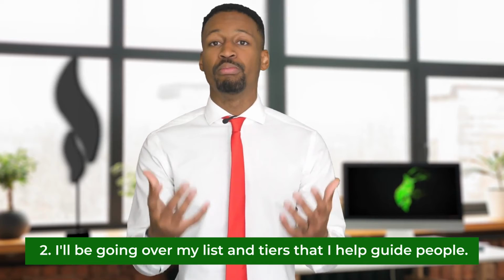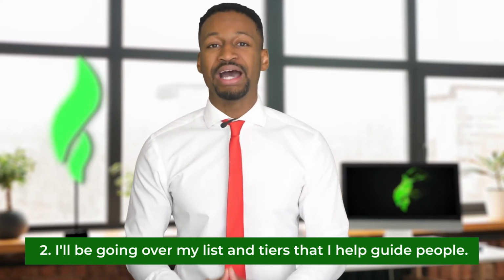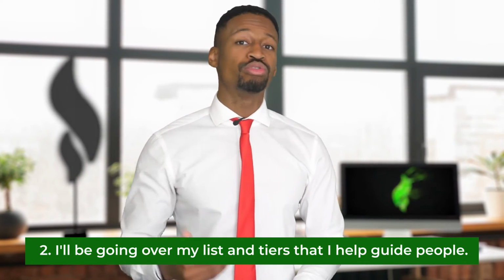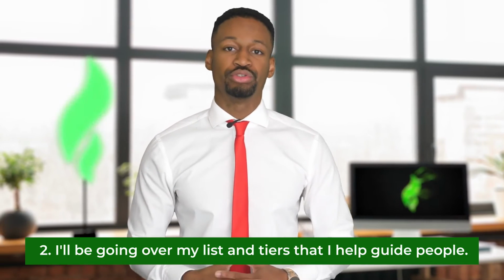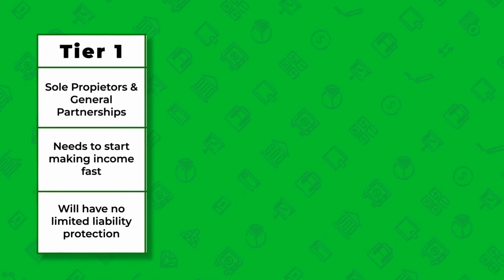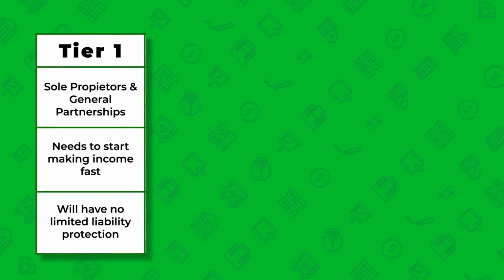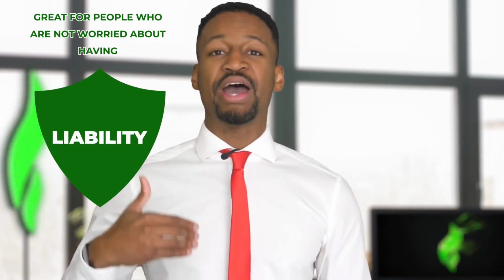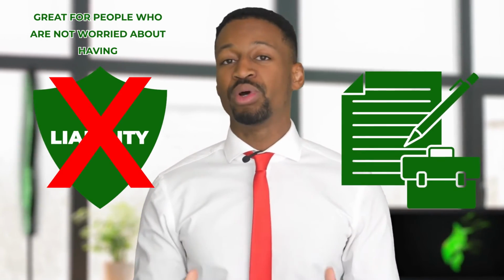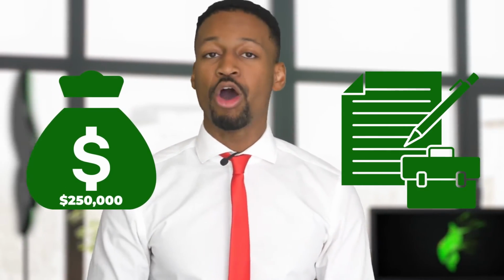Secondly, I'll be going over my list and my tiers that I help guide people towards making their own decision of which entity structure to choose. So in tier number 1, I have sole proprietorships and general partnerships. So this may be great for people who are worried about having liability protection and they want to get going quickly without having to file a lot of paperwork, as well as they don't forecast having over $250,000 in income.